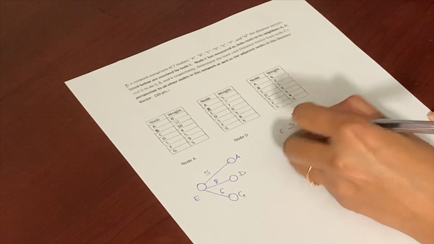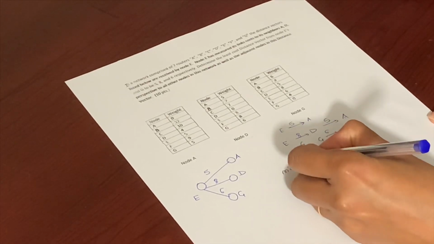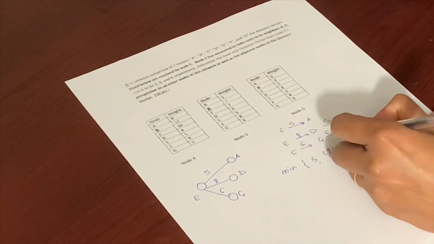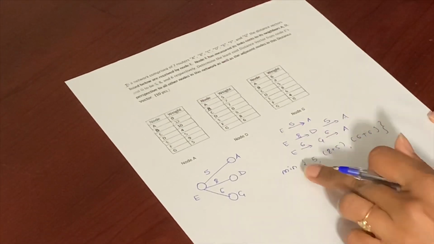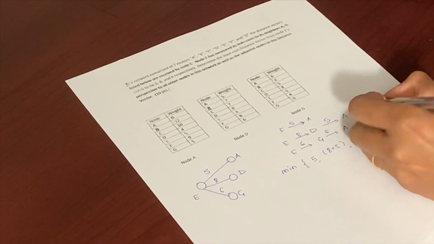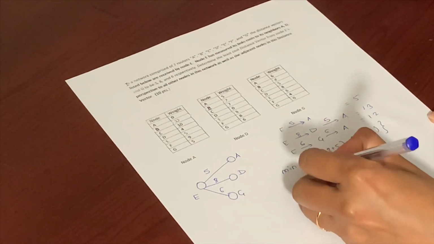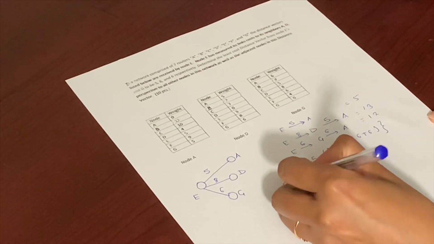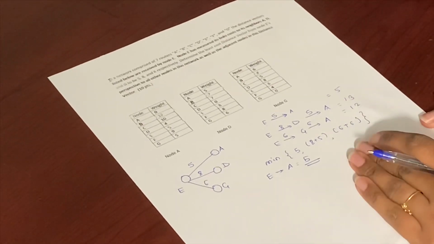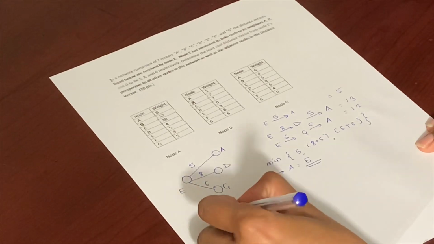So for the distance between E to A, we will use the minimum of 5, then 8 plus 5, then 6 plus 6. What's the minimum distance? This will be 13, this will be 12 and this will be 5. So what is the minimum? 5. So here E to A is 5. In the same way we will calculate the distance for other nodes, like E to B.